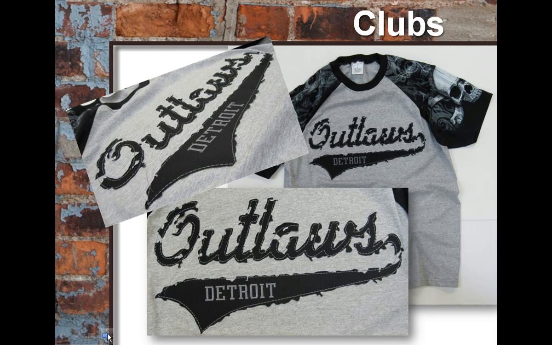Too bad we can only do PowerPoints on these things, but the bean stitch around it is real sharp, and it's just the gray stitching. It really brings out the black, with Detroit in the tail in a full block font.